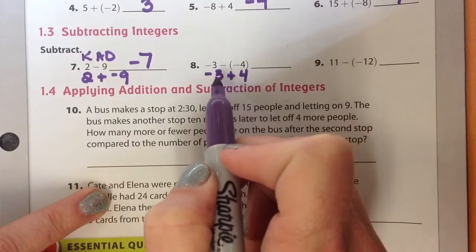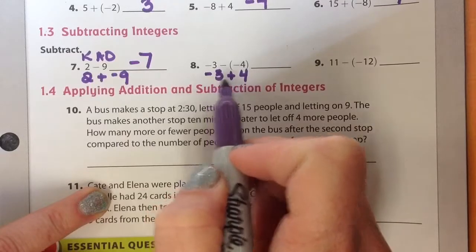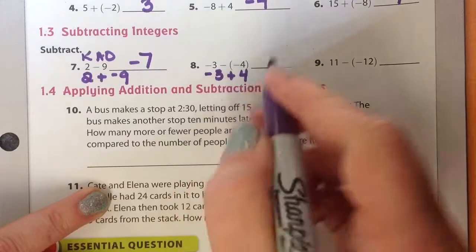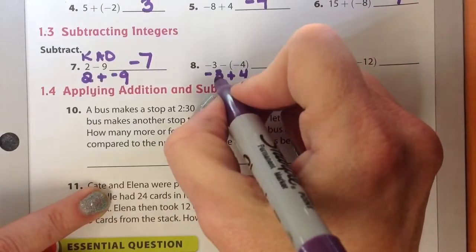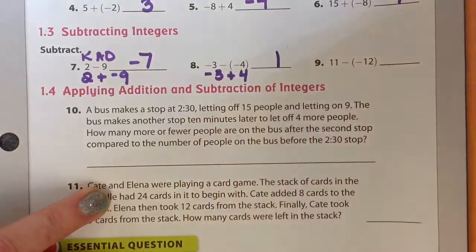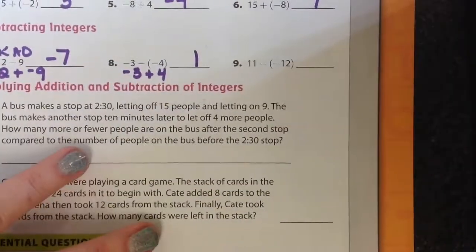Now I'm adding different signs. So same signs add and keep, different signs subtract, keep the sign of the bigger number. 4 minus 3 is 1. My number 4 is bigger, so my answer will stay positive.